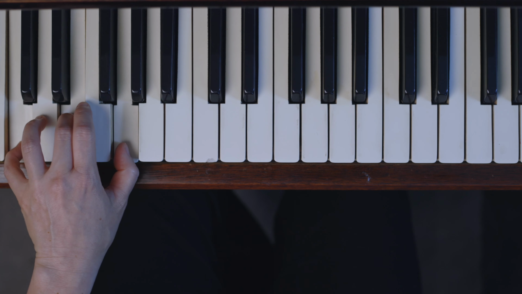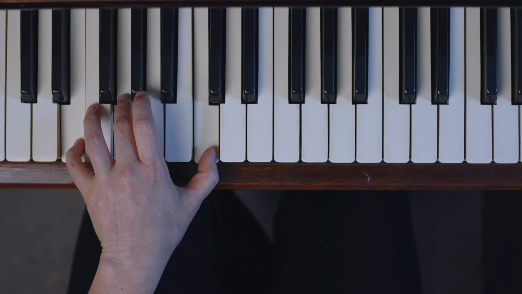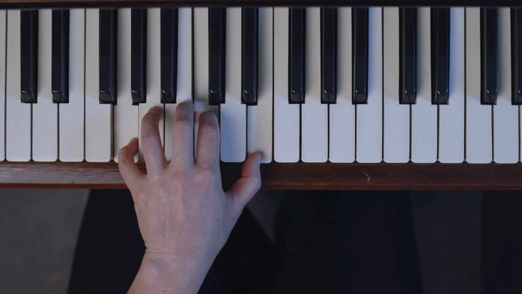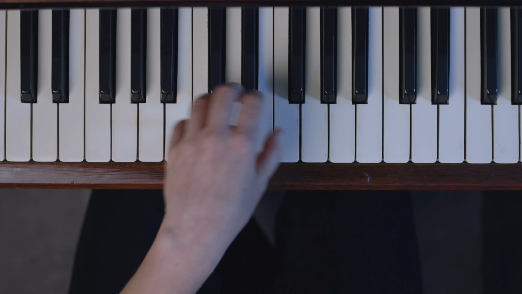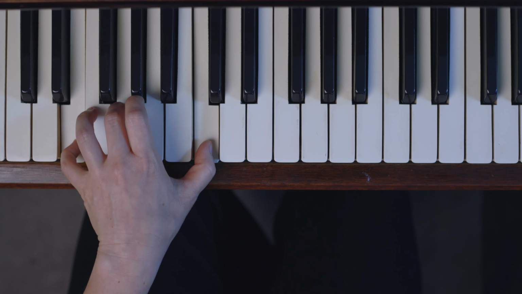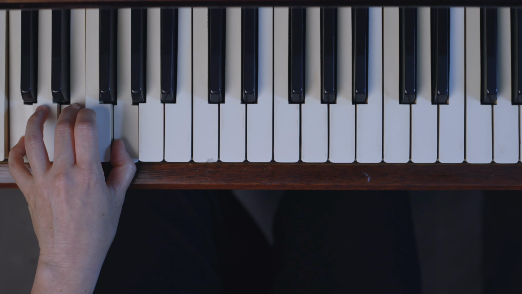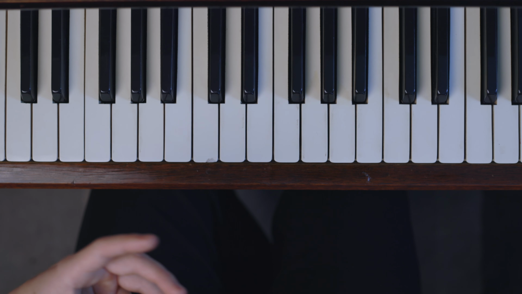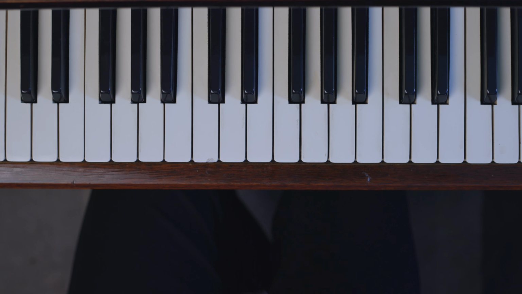So root. And for the final challenge, try hands together.